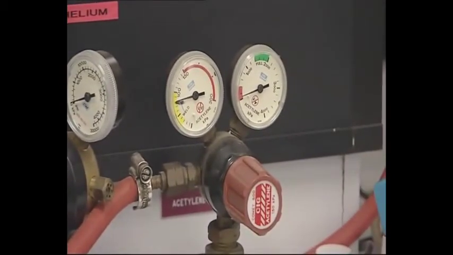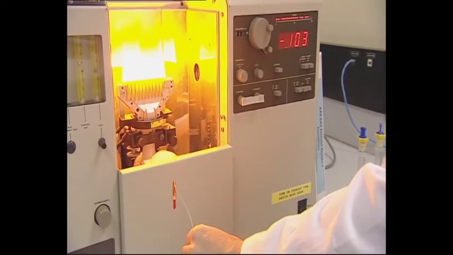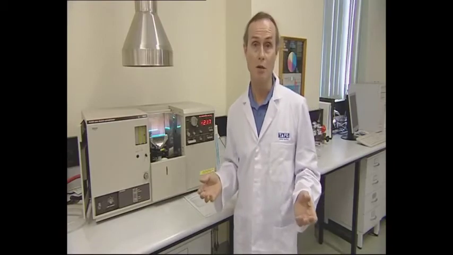A small amount of sample is sprayed into the burner, which uses either air acetylene or nitrous oxide acetylene to generate a very hot flame of between 2100 and 2800 degrees. This releases the metal atoms from their chemical compounds and turns the sample into a vapour.